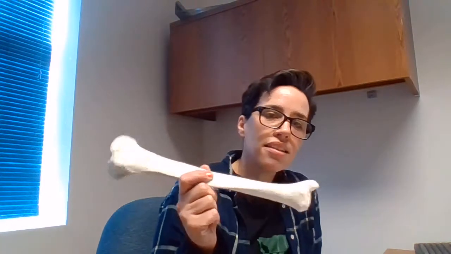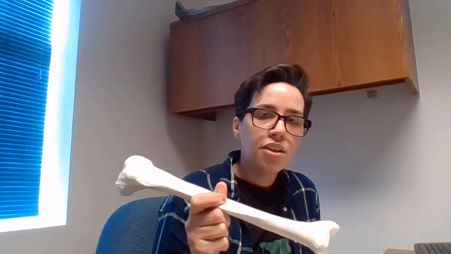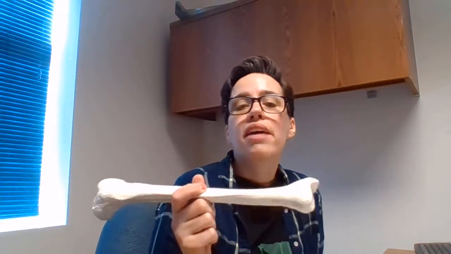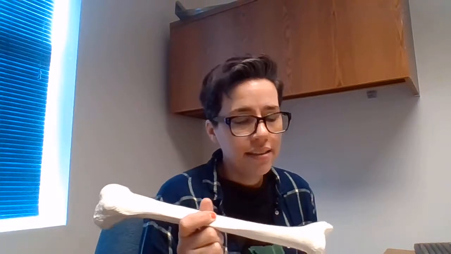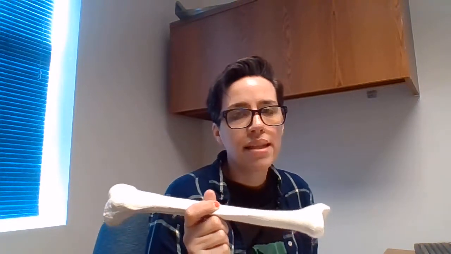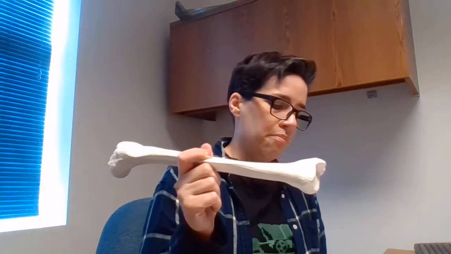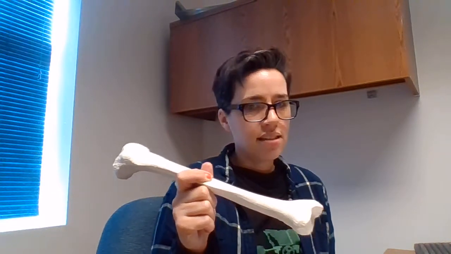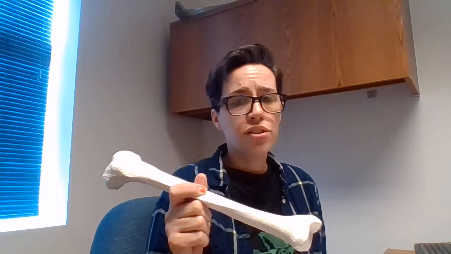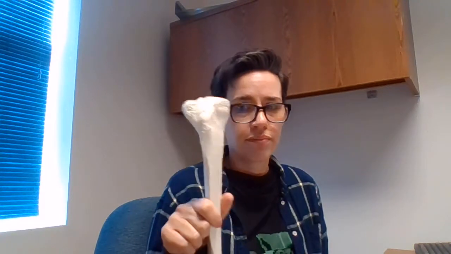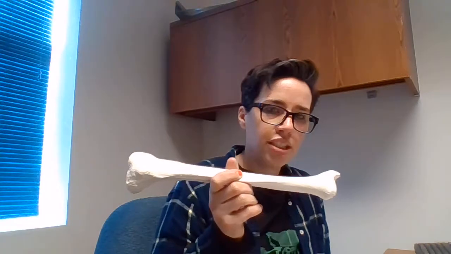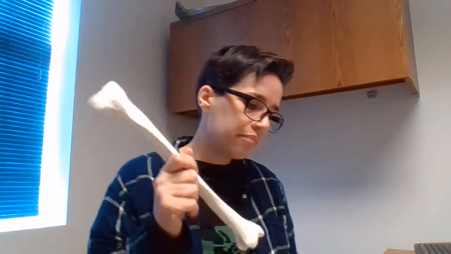So the tibia is a bone in your lower leg. You are going to need to know if it is a left or a right, and I'll give you some tips on knowing that at the end of the video, but I think it makes the most sense to label the structures on it first. Okay, so let us get started. Tibia, big chunky one on the lower leg.